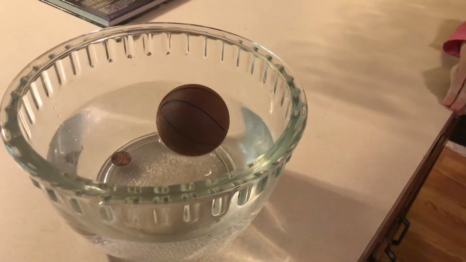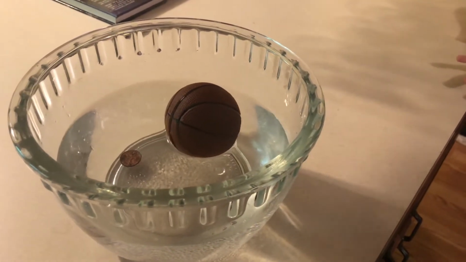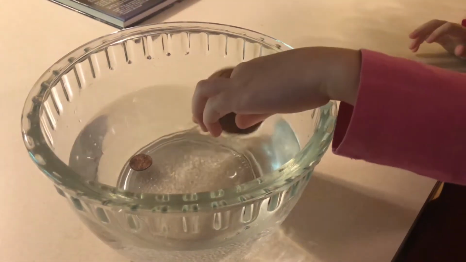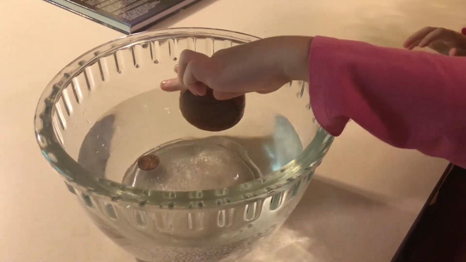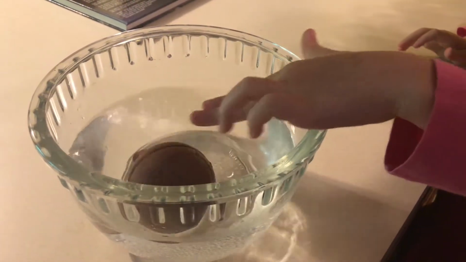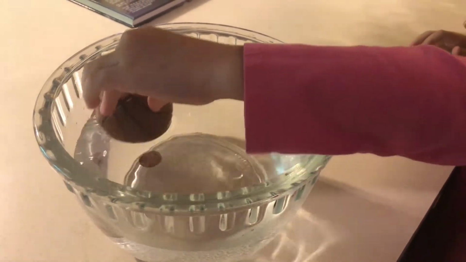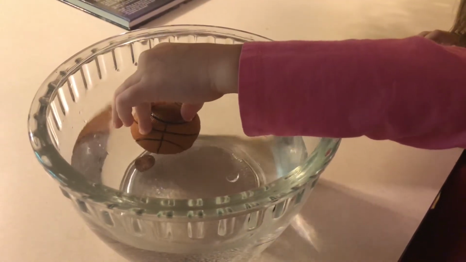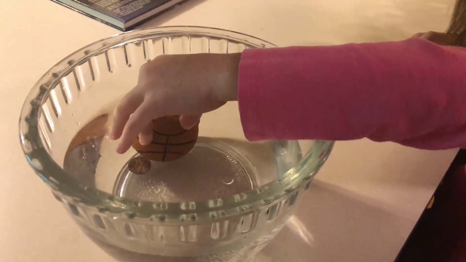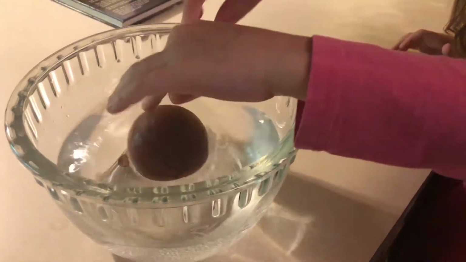Now, I want you to kind of gently push down on the ball. I'm trying. I've done this. Is it easy to push it under the water? No. Let me try with my thumb. Is it easy or hard? Hard.